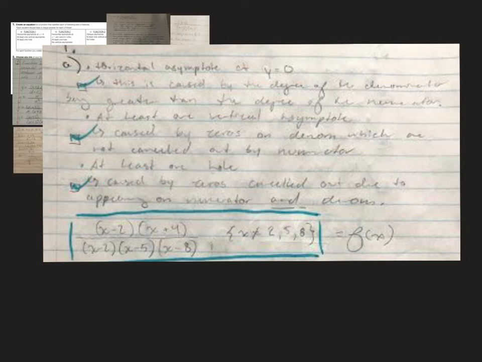At least one hole. This is caused by zeros canceled out due to appearing in the numerator and the denominator. Okay, they will definitely not be canceled out. This is definitely a problem, right? They won't be canceled out. If they were canceled out, then we wouldn't have a hole, right?